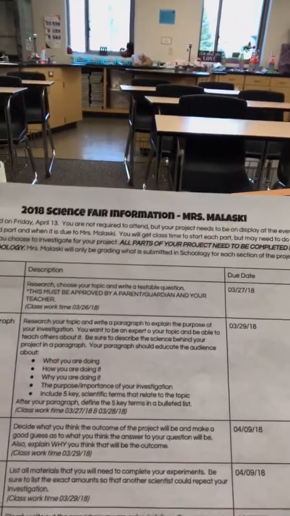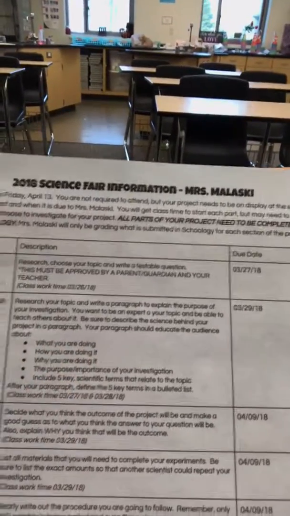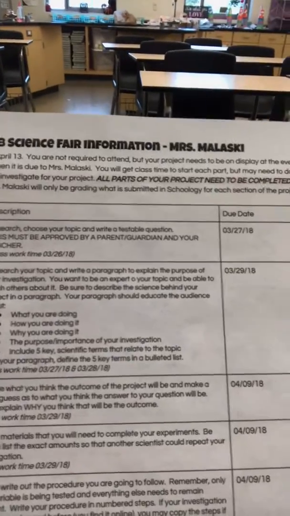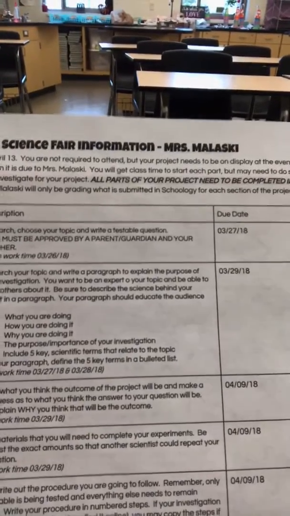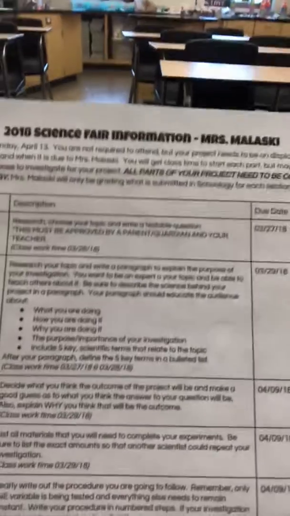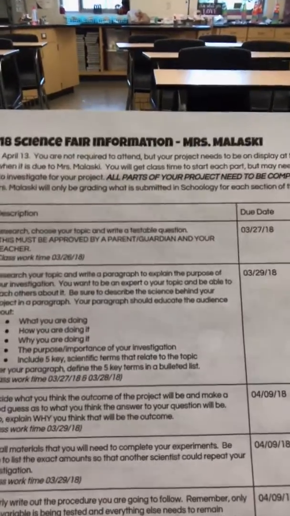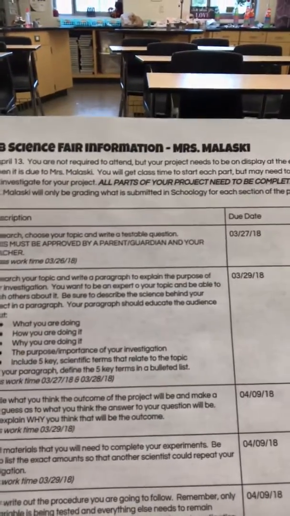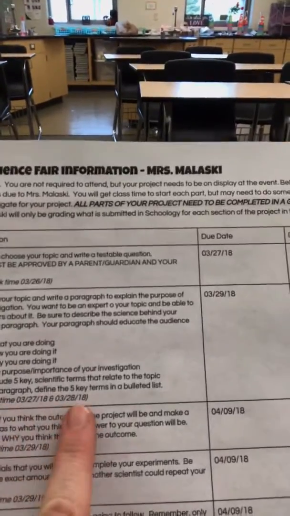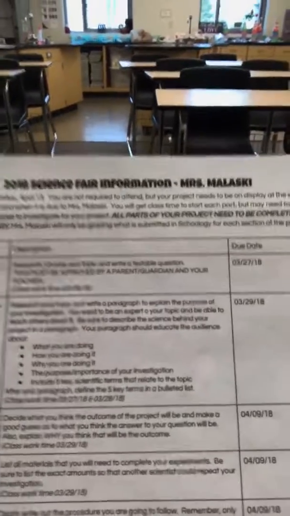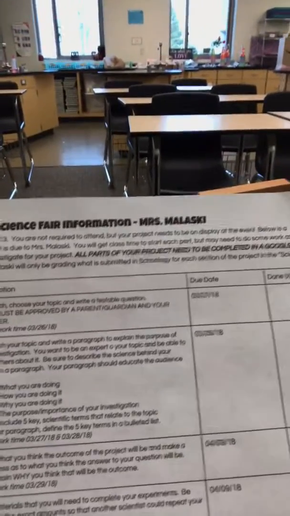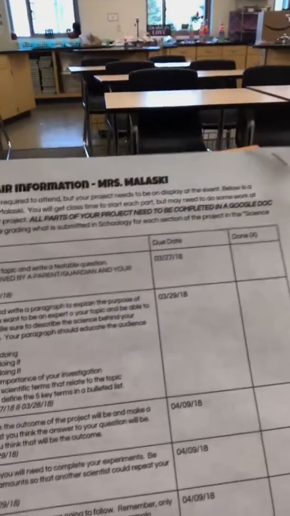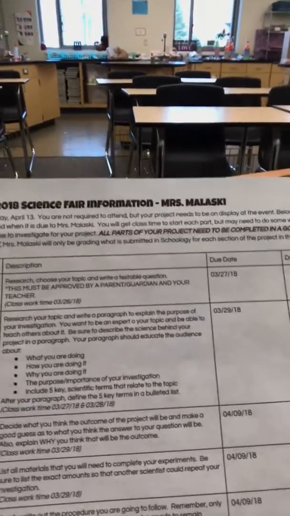It should educate the audience on what you are doing, how you are doing it, why you're doing it, and the purpose or importance of your investigation. You also, beneath your paragraph or above, need 5 key terms and their definitions, in a bulleted list. You're going to work on this again next week, but you can get started today. Maybe start finding some information, jotting it down, maybe pasting it into your Google Doc. I'd like you to be working on both your question and your background research today, and then you can talk to me about your question when I'm back in class on Friday.